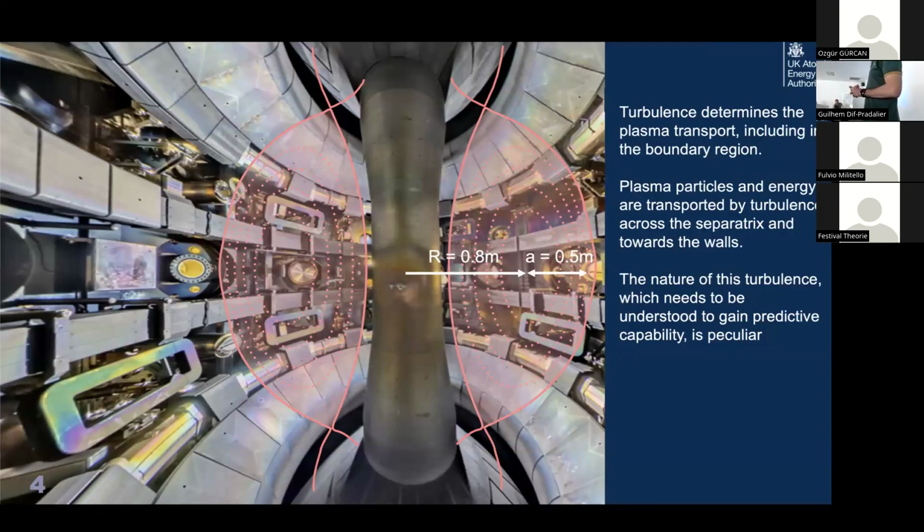So the interesting thing here is that the transport that causes the plasma to leak out, which is the subject of this talk, is fundamentally driven by turbulence. But it's a pretty peculiar turbulence, also quite different from what we see in the core.